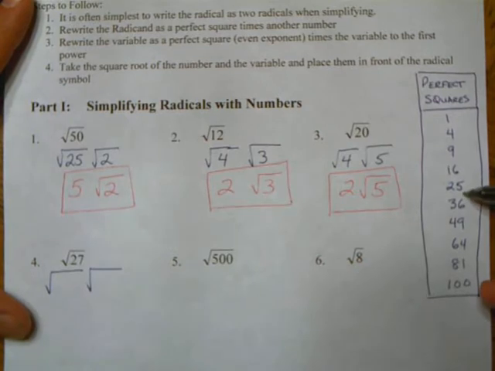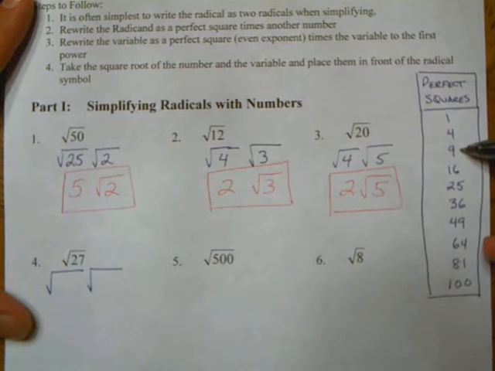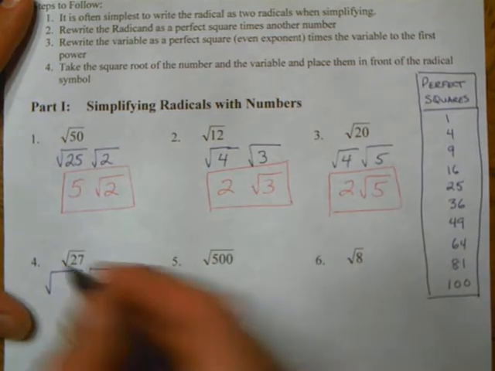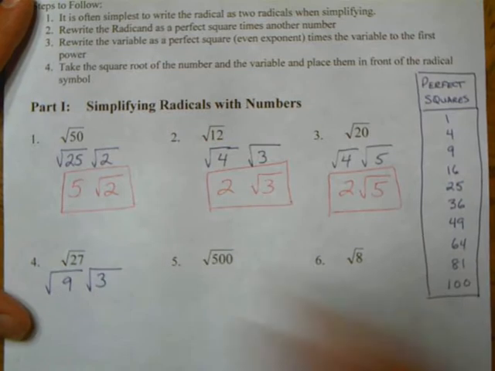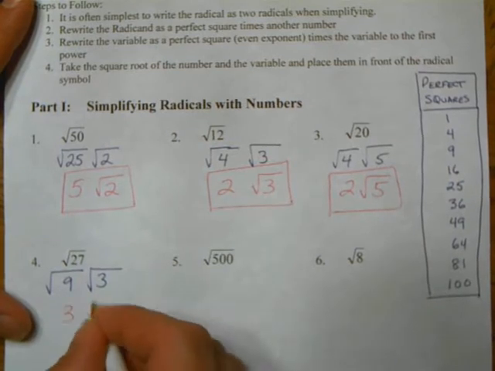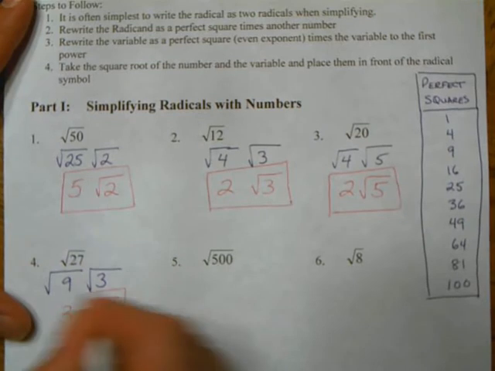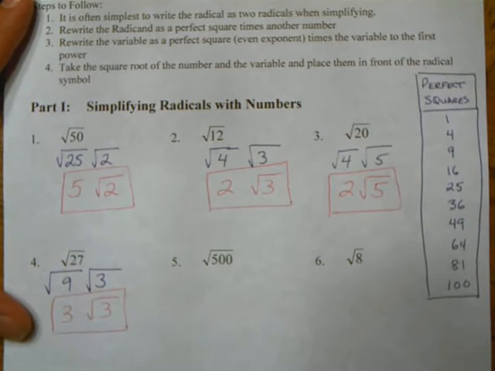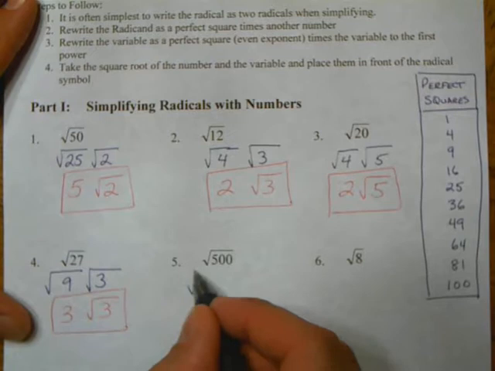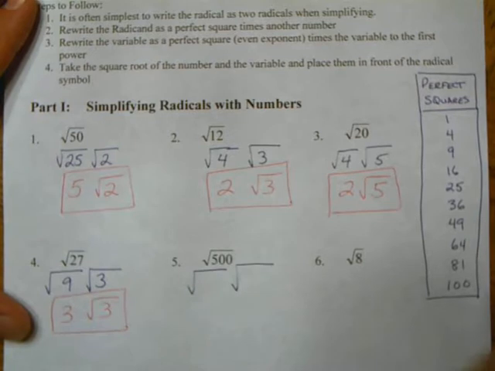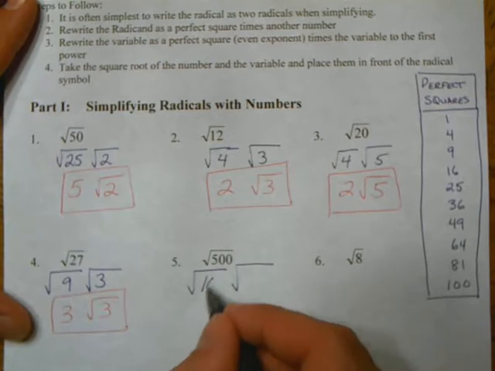The square root of 27. Once again, we're going to have a perfect square times what's left over. I go to 27 on my list, which is in between 25 and 36, and I go down and I say which of these numbers goes into 27? 9 does. So 9 times 3 is 27. So the square root of 9 is 3, and so I have 3 root 3 as my answer.